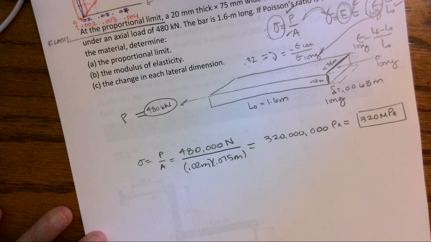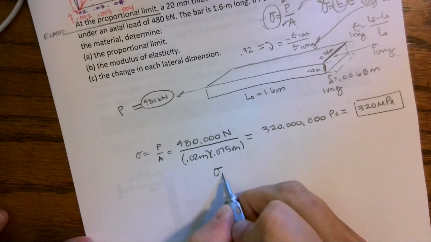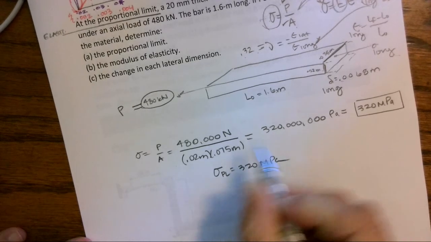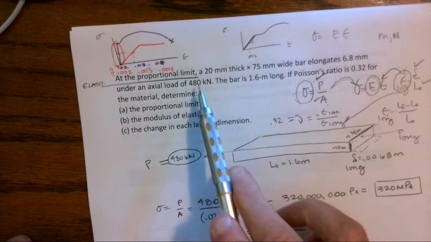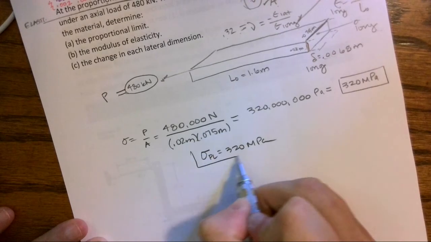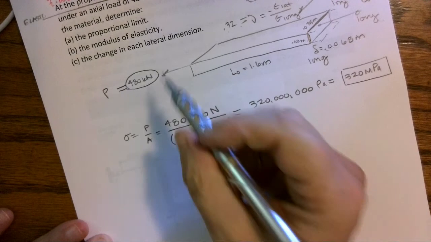Okay. And that is going to be the stress of my proportional limit, because it's telling me at the proportional limit, this is my load. This is my original area. So this is the stress that is the proportional limit. Okay. Now I need to find the modulus of elasticity.